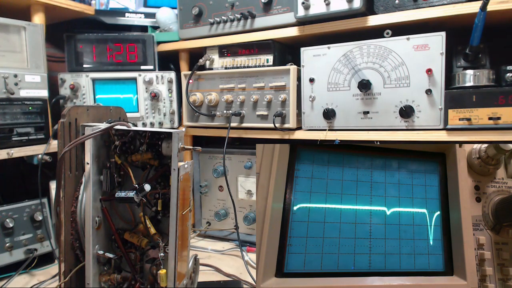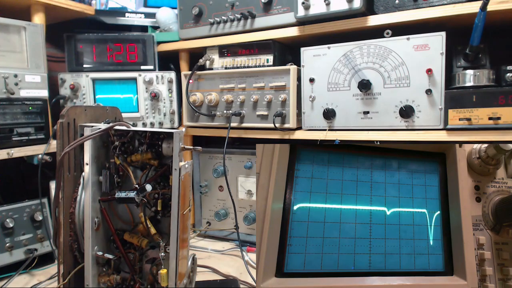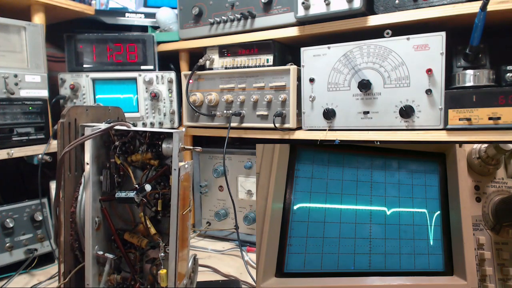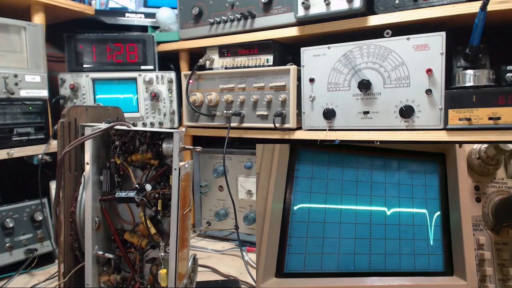Affecting everything. Or maybe this. Nothing. Or maybe this. Or that's the actual antenna. So this is the grid here.